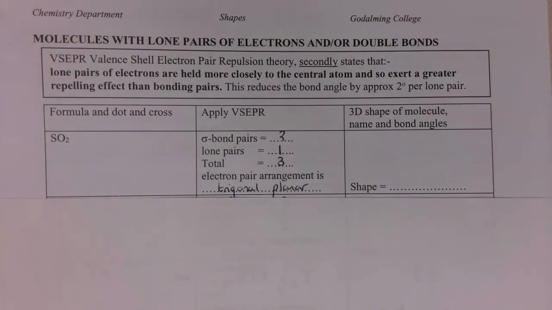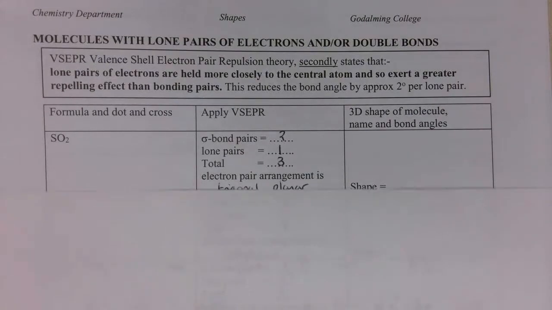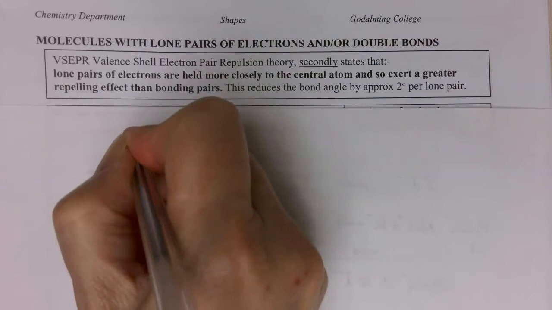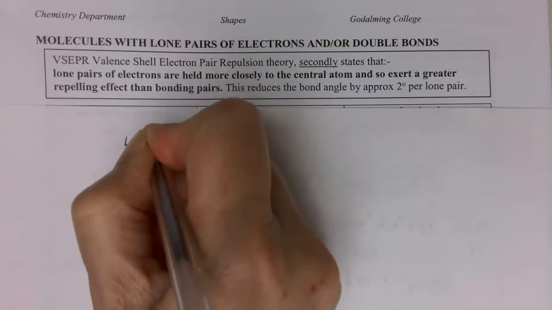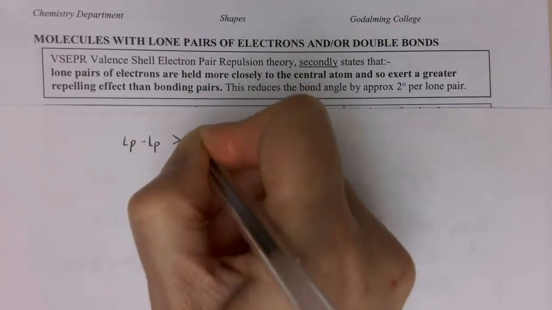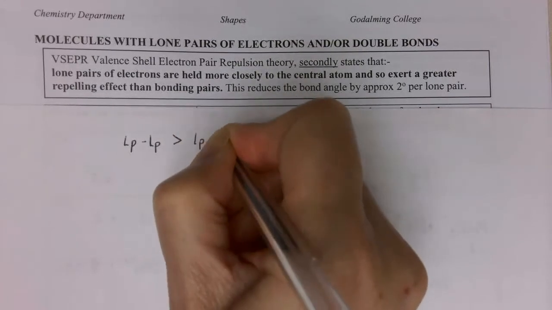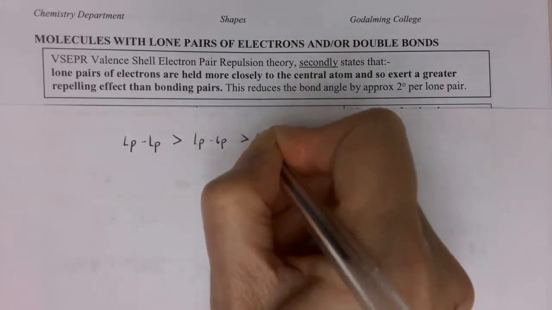So the first rule states that bonding pairs of electrons repel each other to maximize separation or to minimize repulsion. The second rule deals with lone pairs. Now, lone pairs are held more closely to the central atom. They exert a greater repelling effect than bonding pairs. So lone pair repulsion is greater than lone pair bonding pair repulsion, which is greater than bonding pair repulsion.